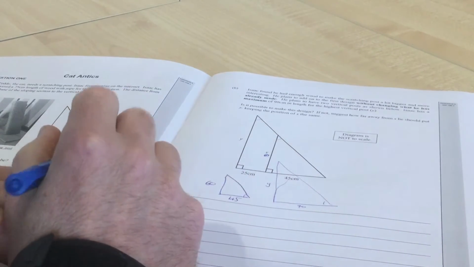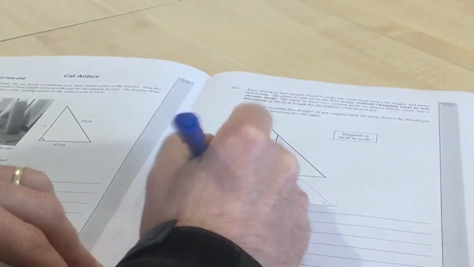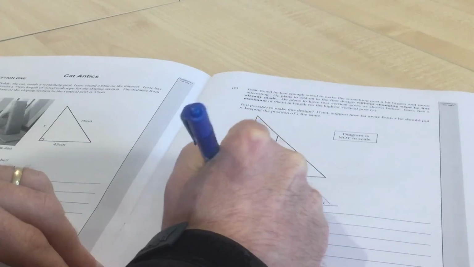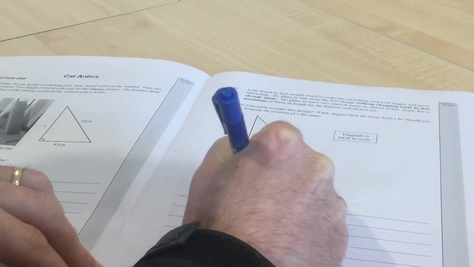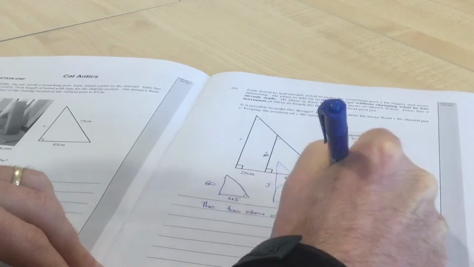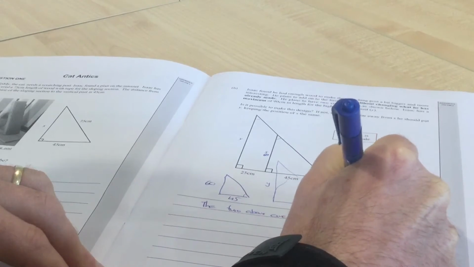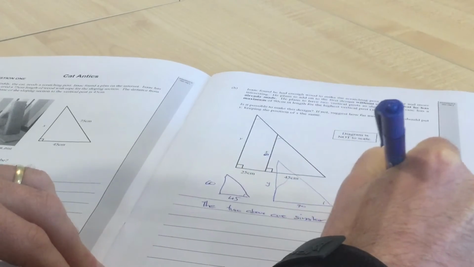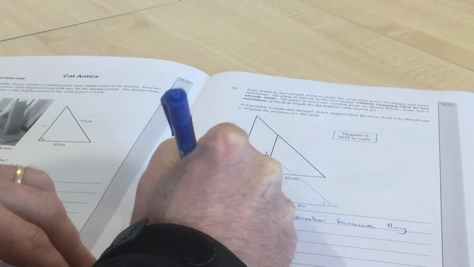So I would state that the two triangles above are similar because they share the same internal angles.